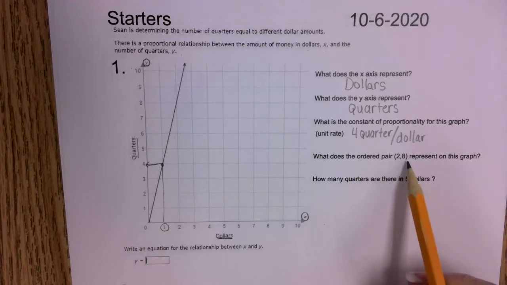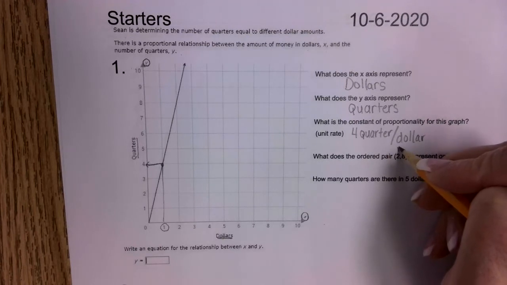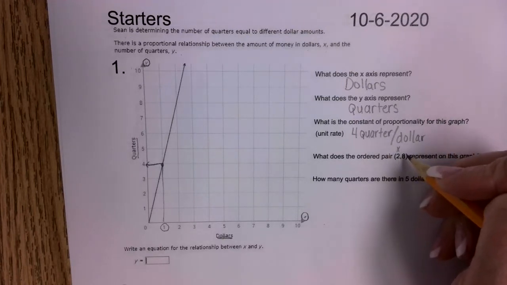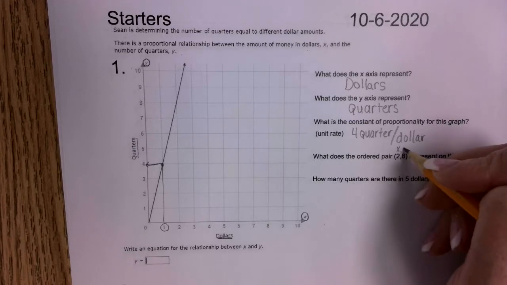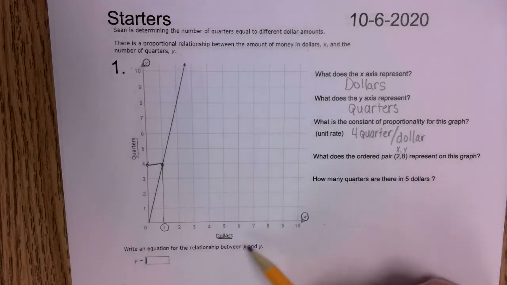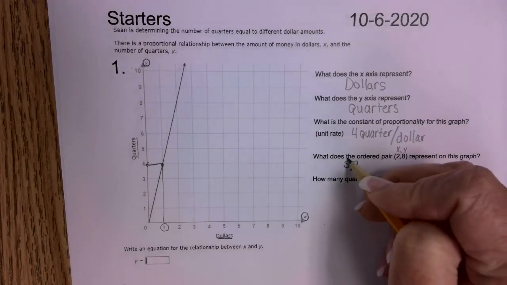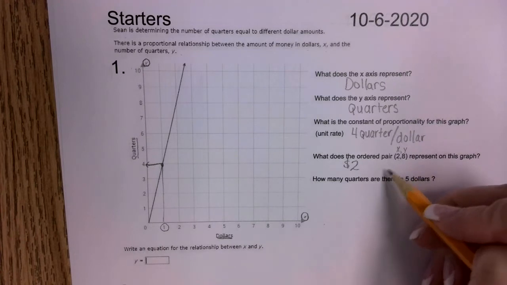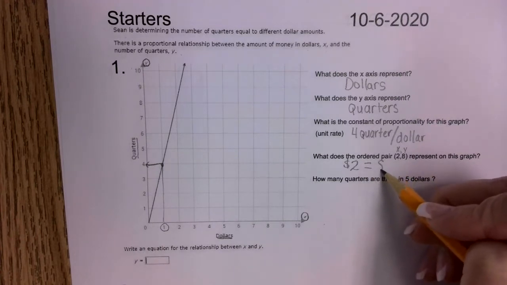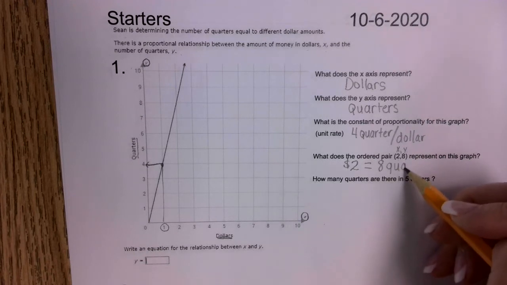What does the ordered pair 2, 8 represent on this graph? Remember that the first number in an ordered pair represents the x, and the second number represents the y. So this is $2, since that's on the x, so $2, and that's equal to 8, and the y is the quarters.